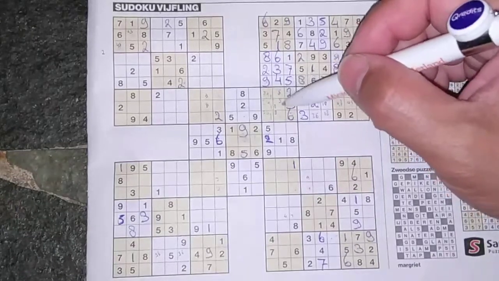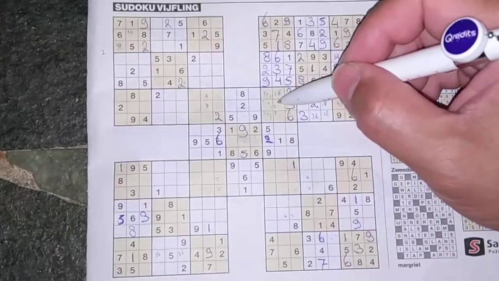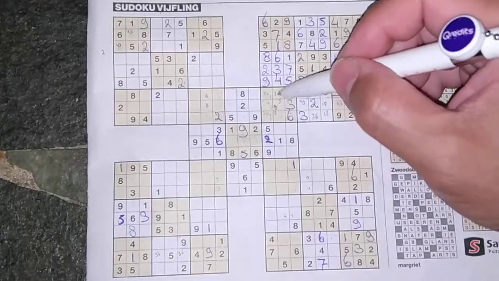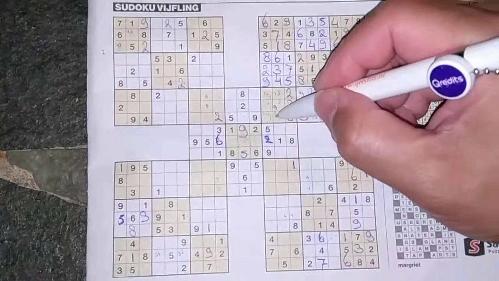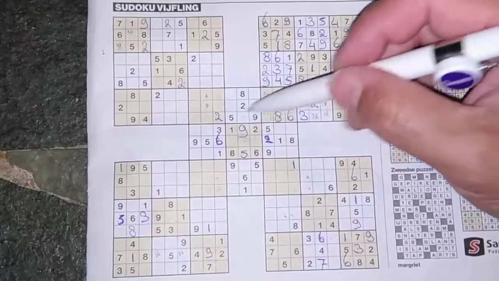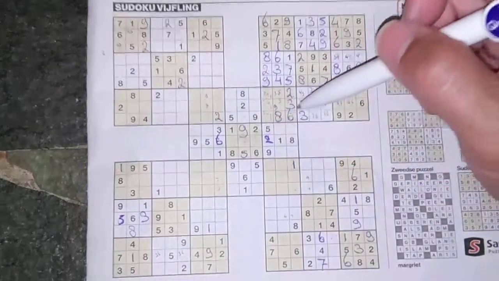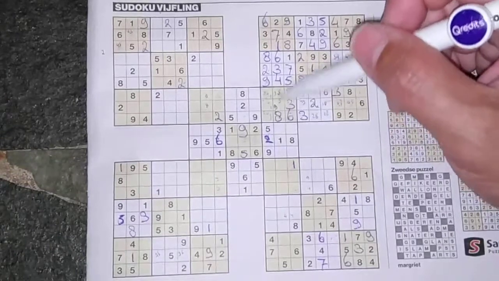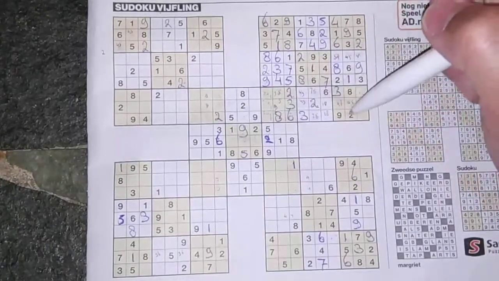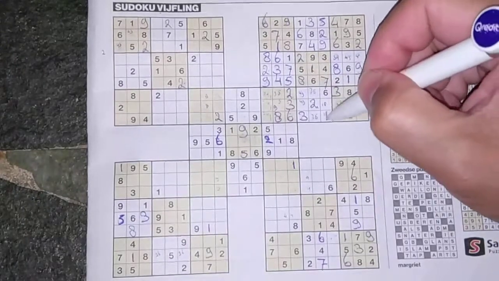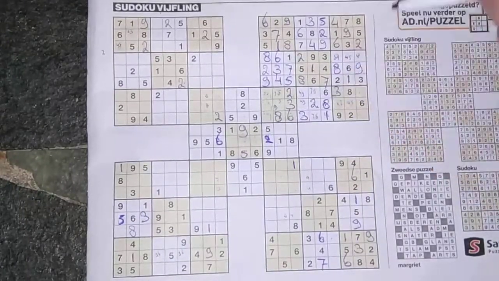We have a pair with the 5, 5 and the 9. So this should be the 8, because we have a 5 and a 9 here. In this column, the 9, 5, 8. Okay, we have an 8 here. So this cannot be an 8 anymore. This should be a 1 and this should be the 8.